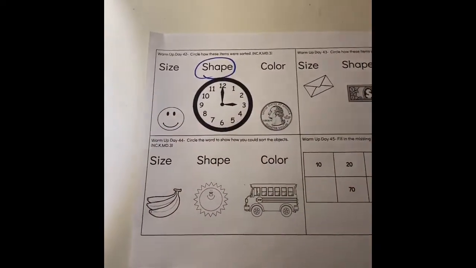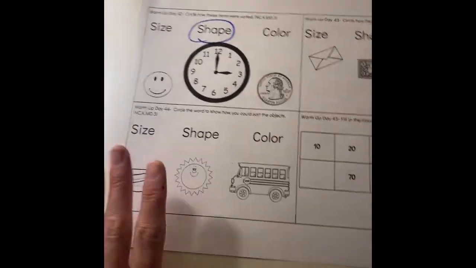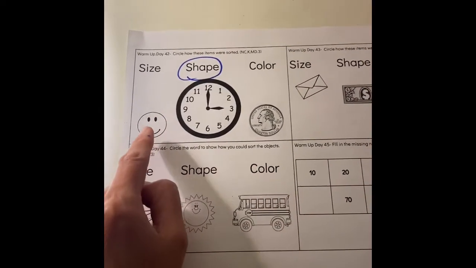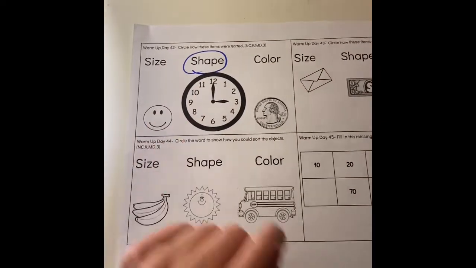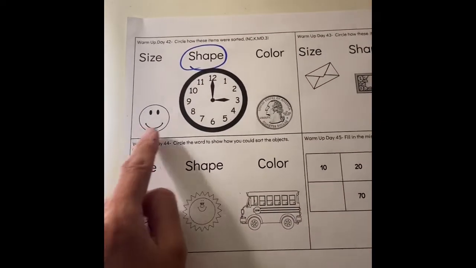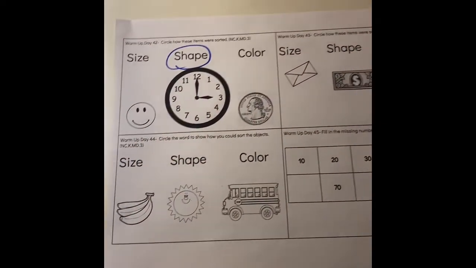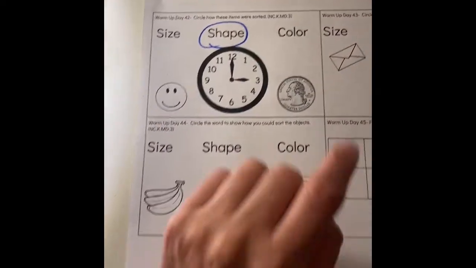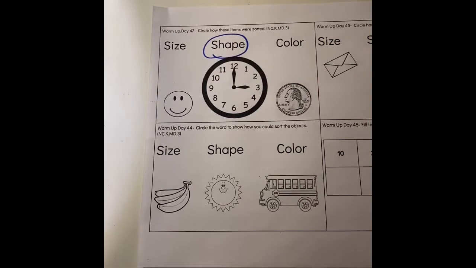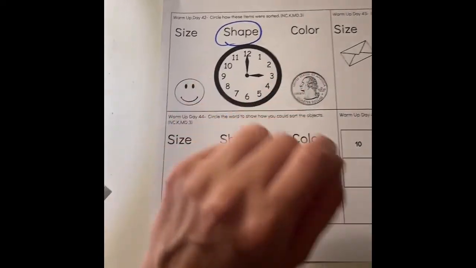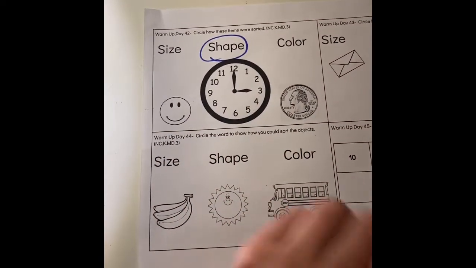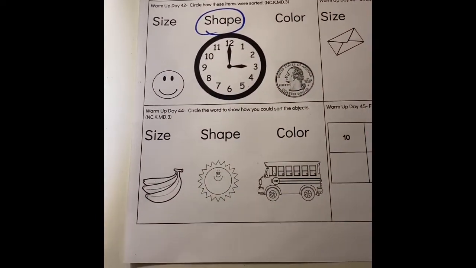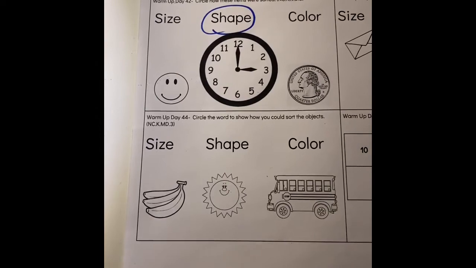All right, so some of you might have picked different answers. This is a little bit tricky, but the best answer is that these were put together in the same group because they are the same shape. They're all shaped like circles. Now, again, I know they might look like they're similar colors on this paper. That's just because it's printed in black and white. That's just the way it was printed. It might even look different if we pulled it up on the computer. But yes, they are all circles. So that is how they were sorted. They were sorted by shape.